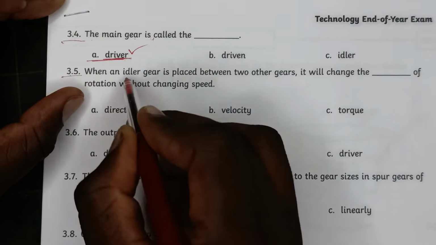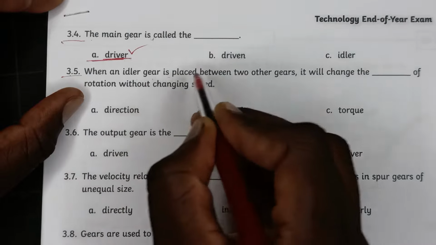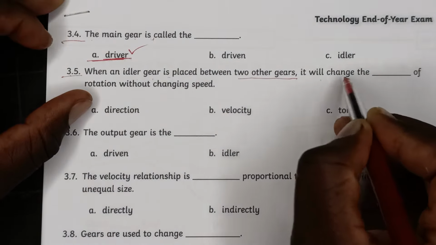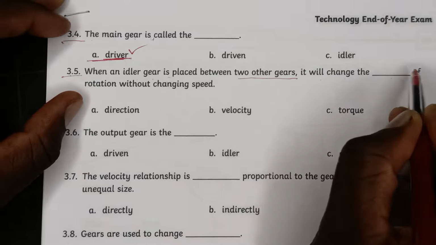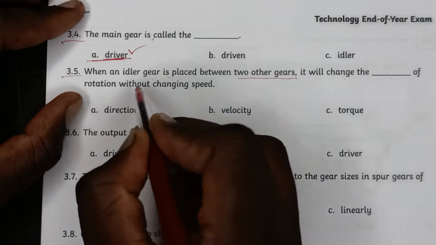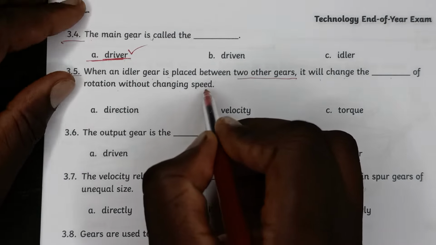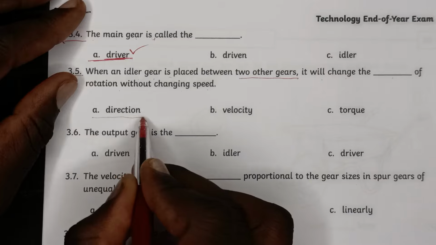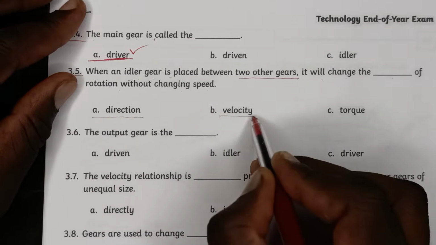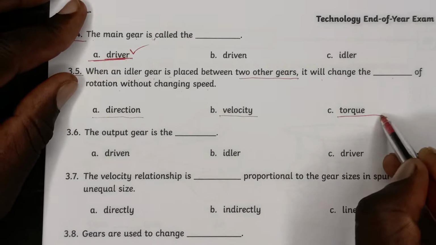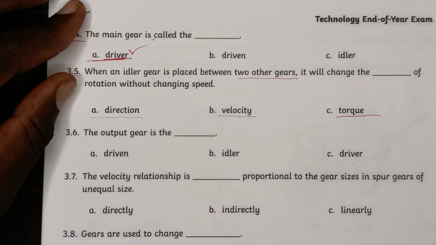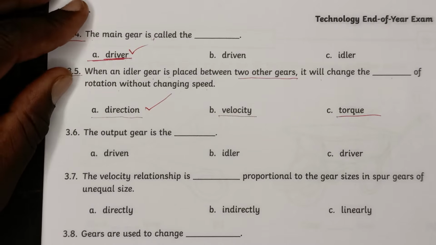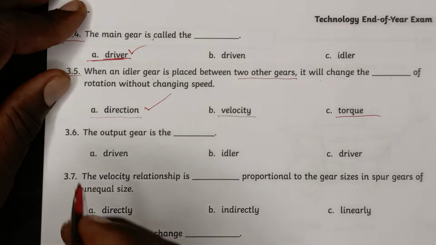3.5. When an idler gear is placed between two other gears, it will change the what of the rotation without changing speed. Does it change the direction? Does it change the velocity? Does it change the torque? And the correct answer is direction. It will change the direction. All right.